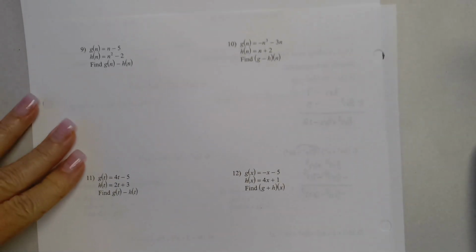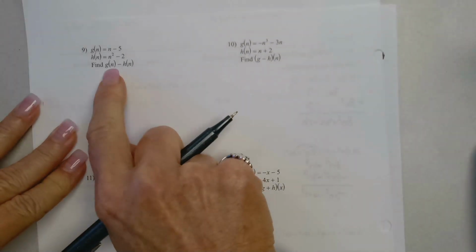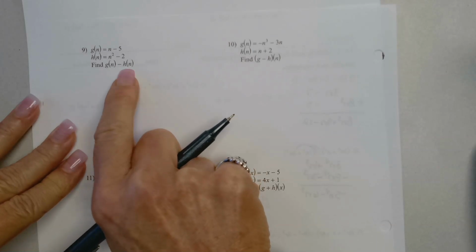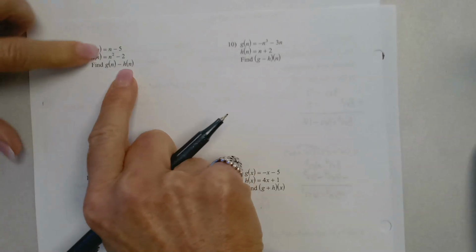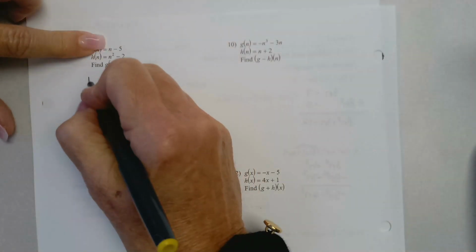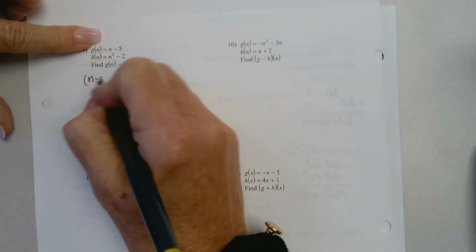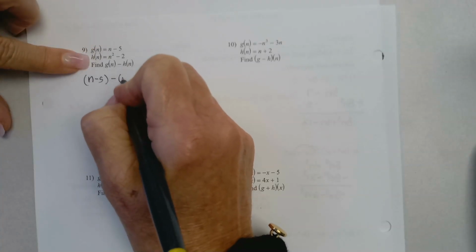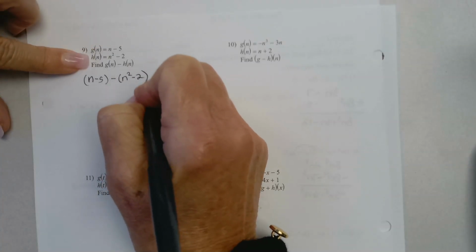All right, this one is saying on number 9, to find the difference between g of n and h of n. So that would be written out as n minus 5 minus h of n, which is n squared minus 2.